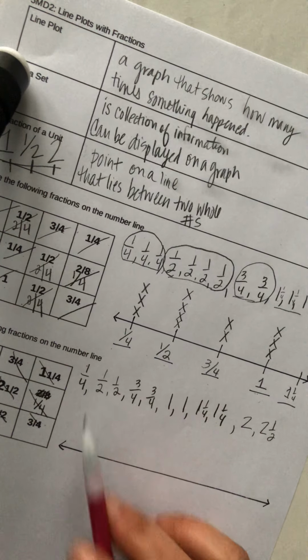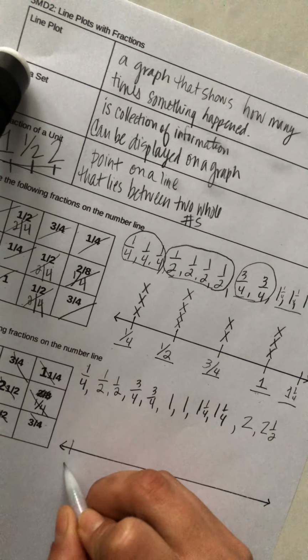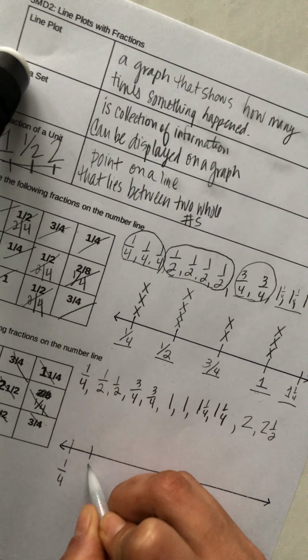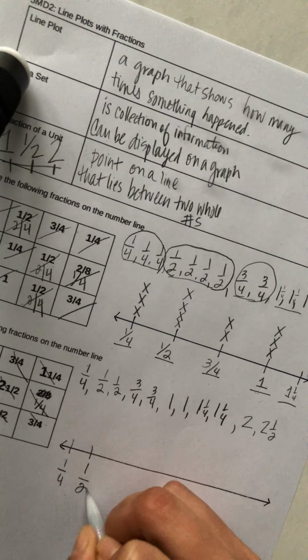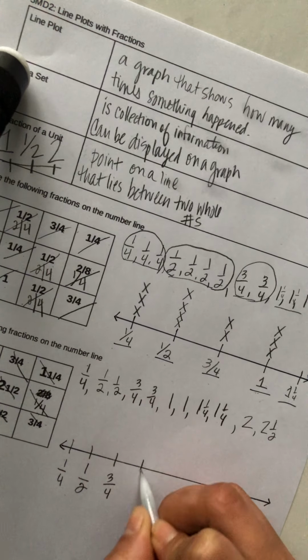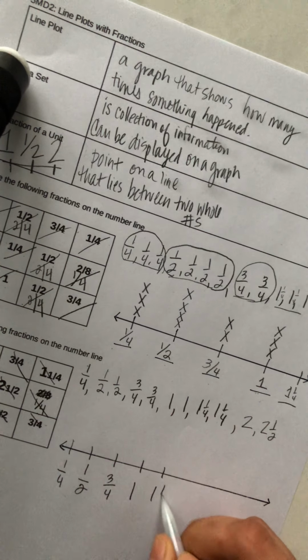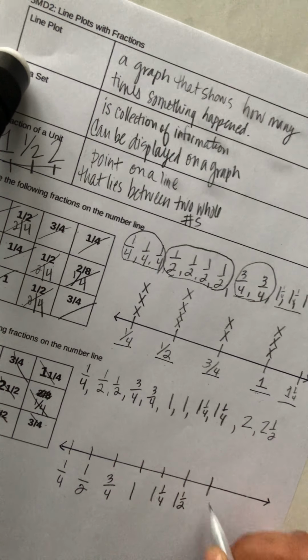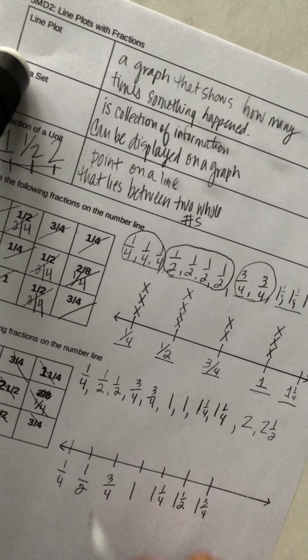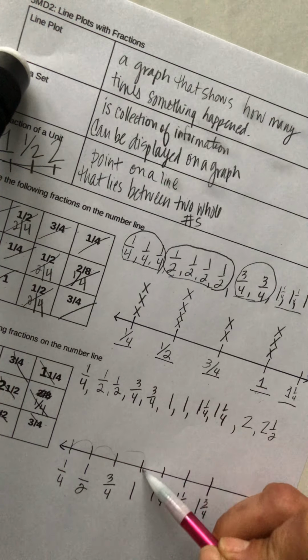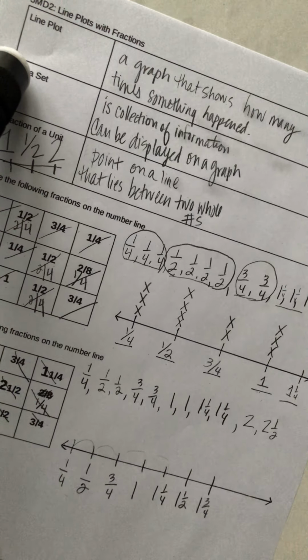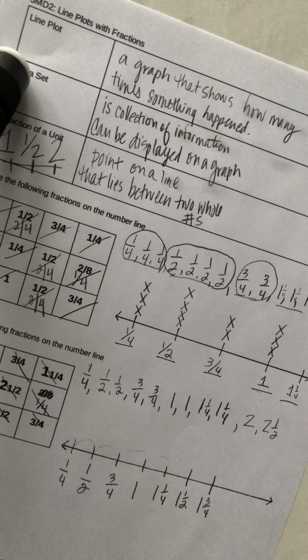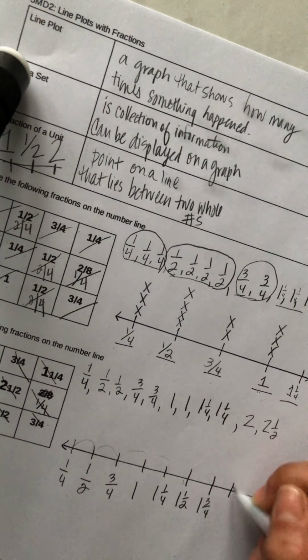So for this, I'm going to start with my 1/4, then I'm going to do 1/2, then 3/4, then 1 whole, then 1 and 1/4, and I got to do 1 and 1/2. I got to do 1 and 3/4 because these are the same distance apart. This is a number line, so it still counts as actual geometric form, right? You still have to have the same distance apart, even though I don't have either one of these numbers. And then I have a 2.